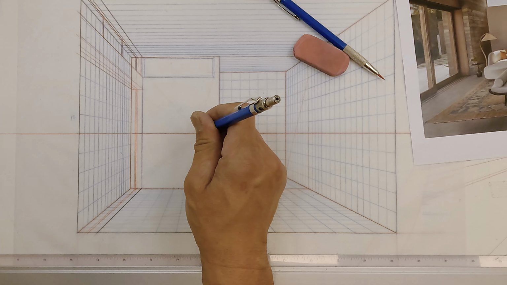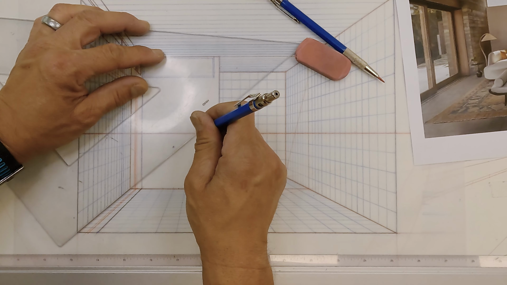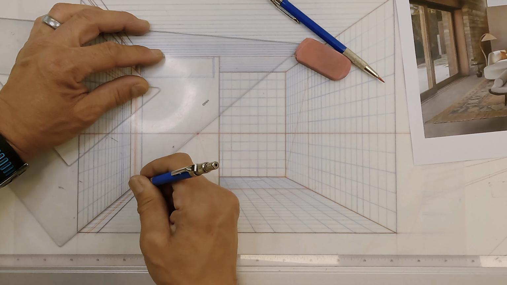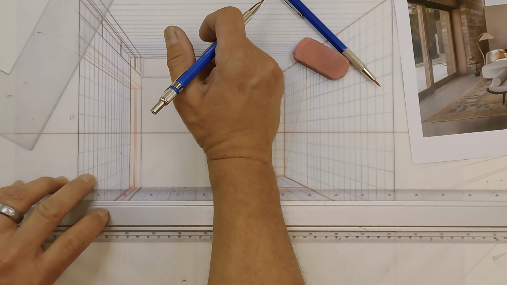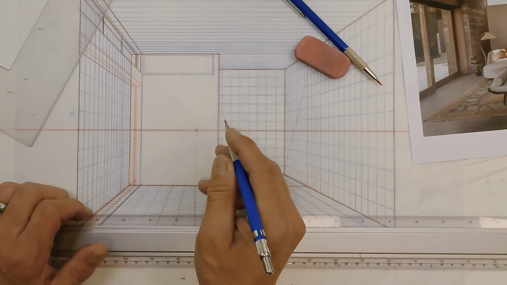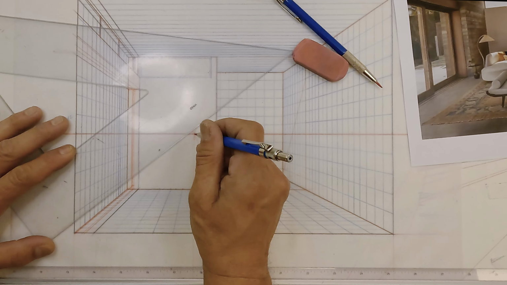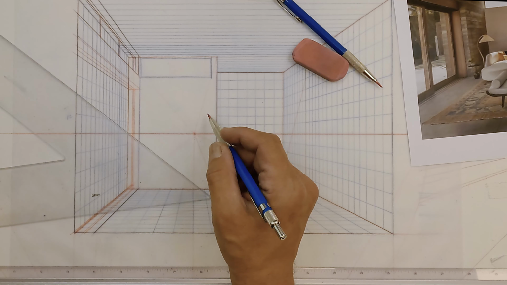Usually the thickness will be more or less towards the bottom and the top. There we go.